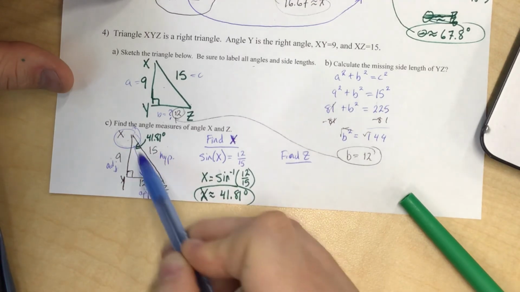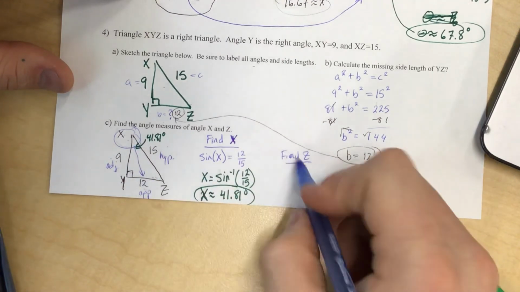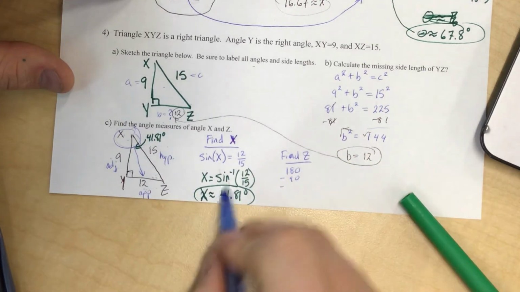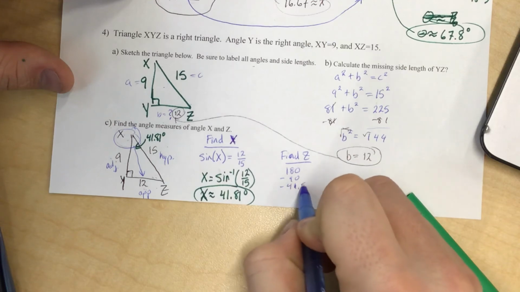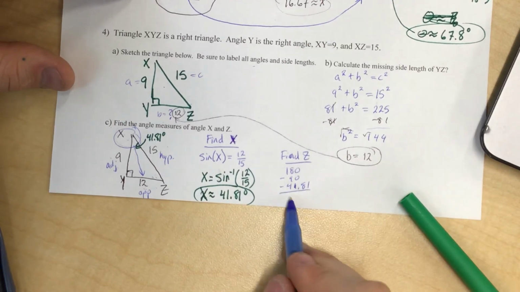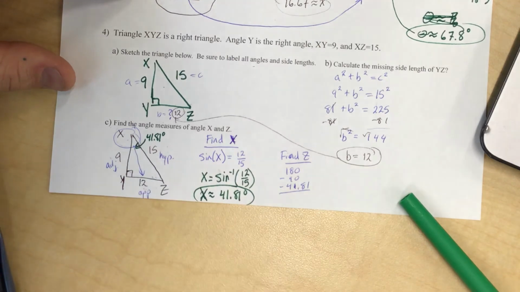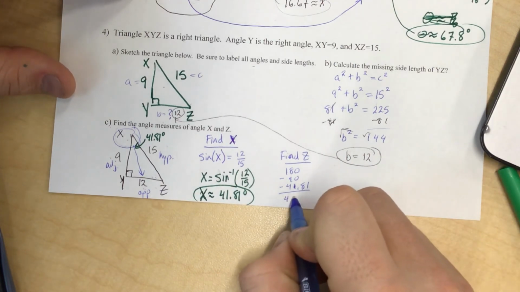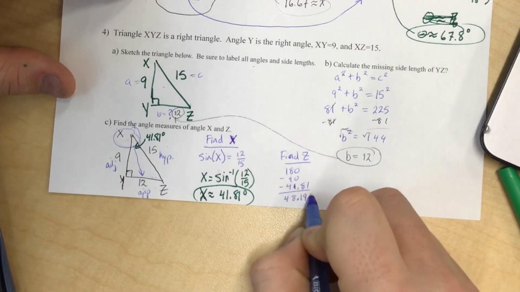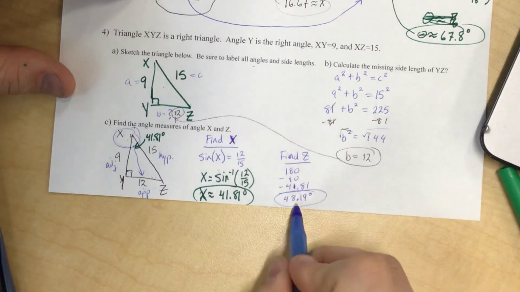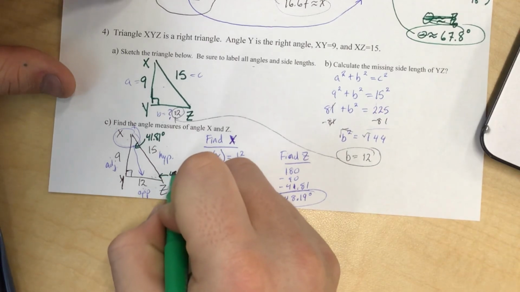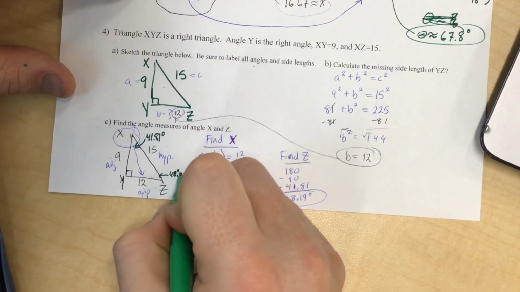So I'm going to take 180 minus the 90 degrees from the right angle, and then also subtract the 41.81 degrees from the angle X, and that should help us find angle Z. So once we do this, if you subtract this, you should get 48.19 degrees. So the missing angle for Z over here should be 48.19 degrees.